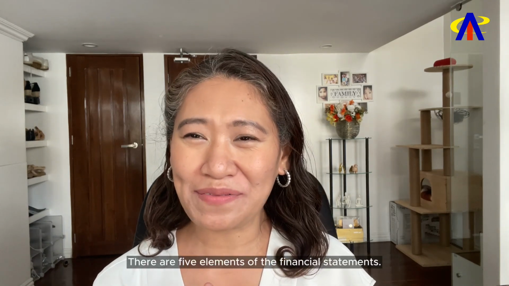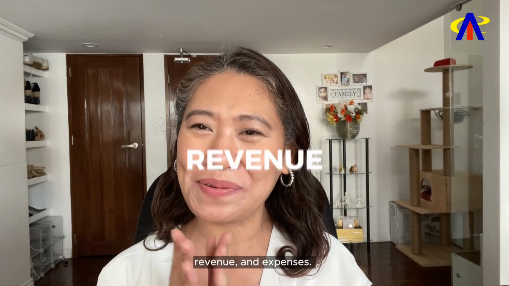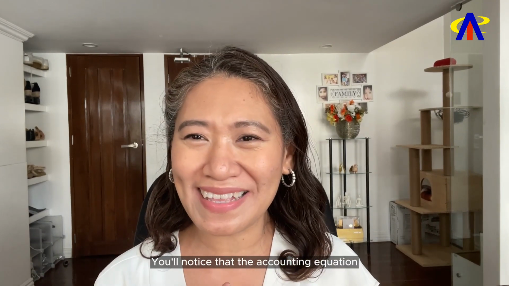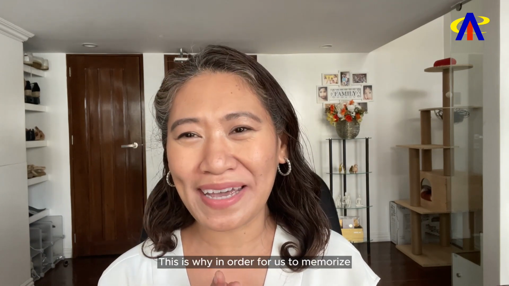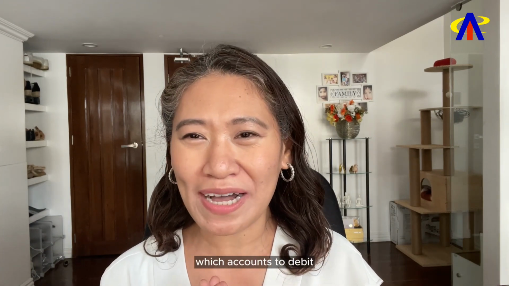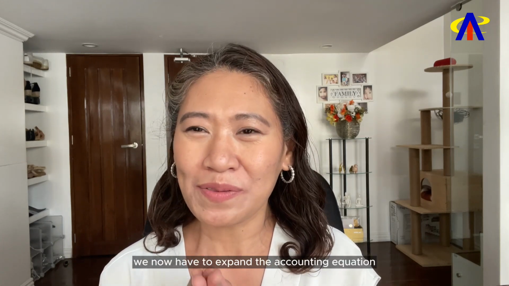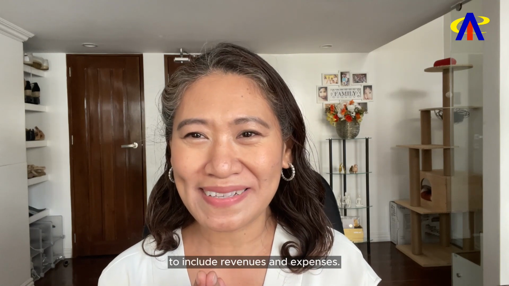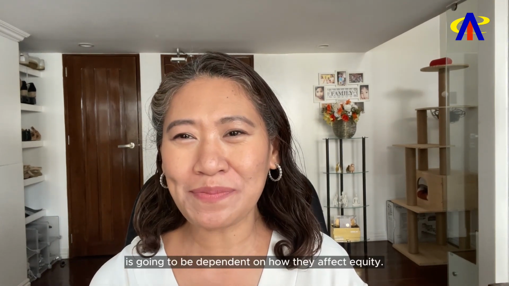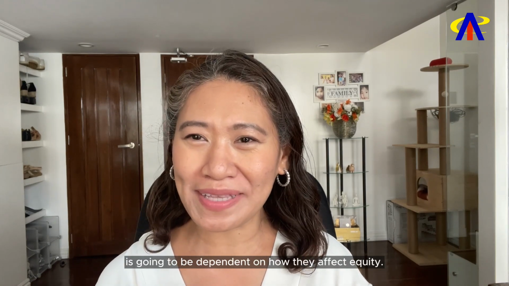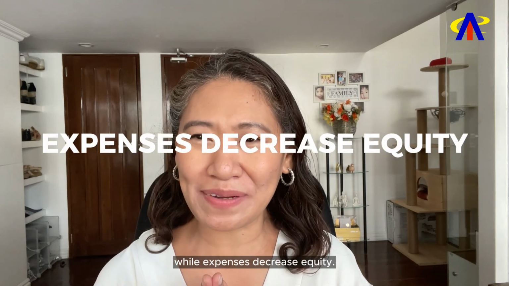There are 5 elements of the financial statements. You have assets, liabilities, equity, revenue, and expenses. You'll notice that the accounting equation only has assets, liabilities, and equity. This is why, in order for us to memorize which accounts to debit and which accounts to credit, we now have to expand the accounting equation to include revenues and expenses. The side on which revenue and expense is going to be on is going to be dependent on how they affect equity. Now, revenues increase equity, while expenses decrease equity.